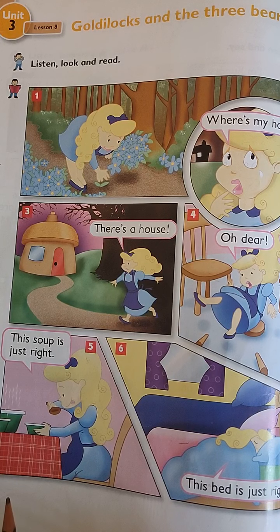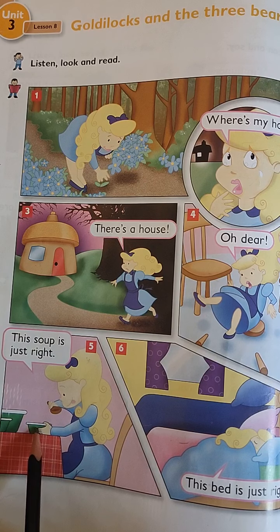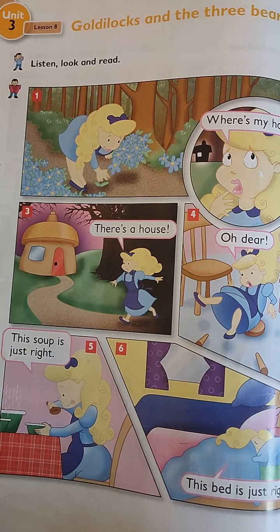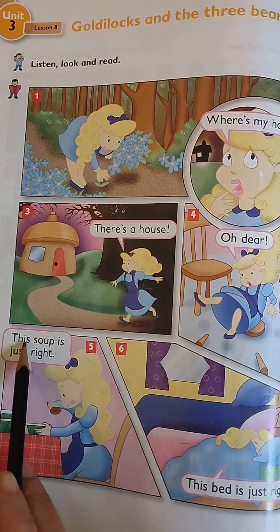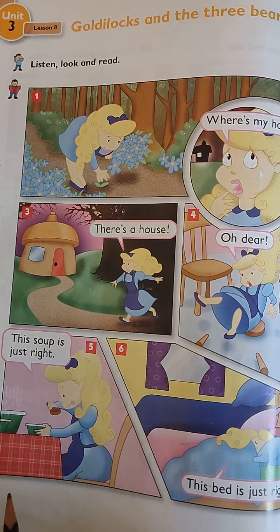She eats some soup from the middle-sized bowl. It's too cold. She eats some soup from the small bowl. It's just right. This soup is just right. She eats all the soup.